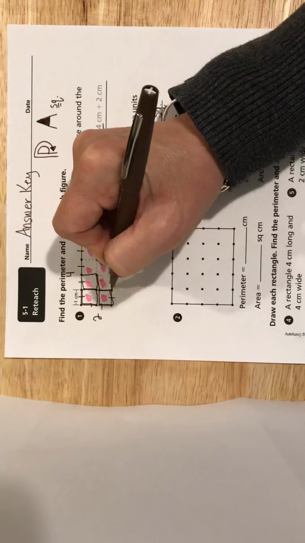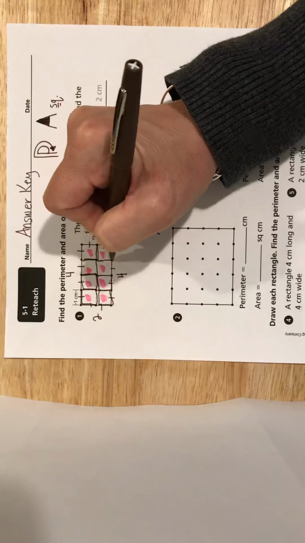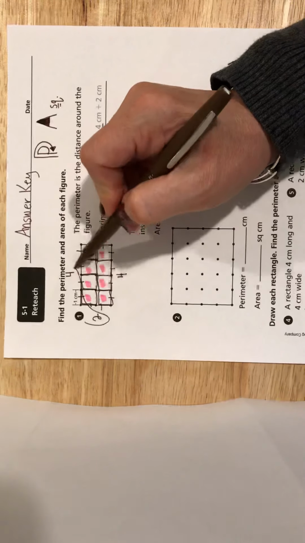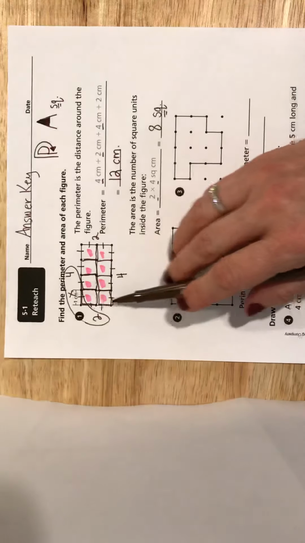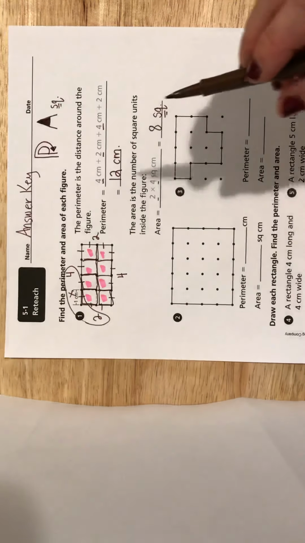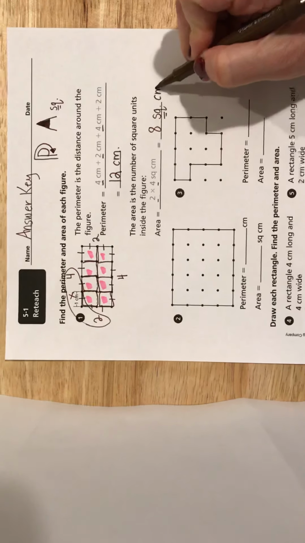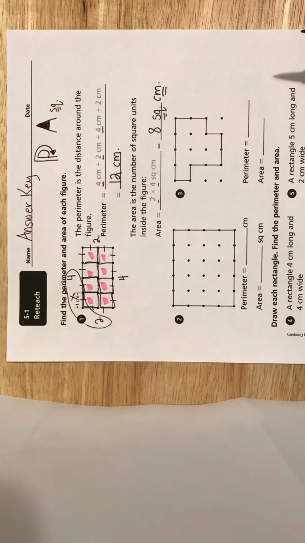inside my shape. So I'm going to draw it like this. And this is kind of where we get the multiplication fact from when we have an array. This is why we can multiply 2 times 4, because 2 down and 4 over gives us 8. 2 times 4 is 8, and I have squares, and my label is centimeters, so I'm going to label that square centimeters. So there's our answers for number 1.